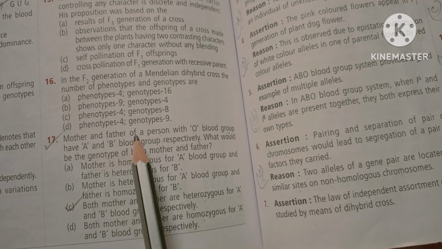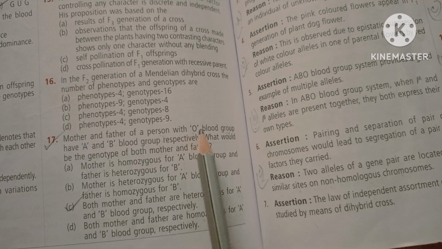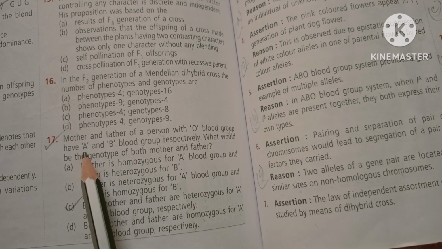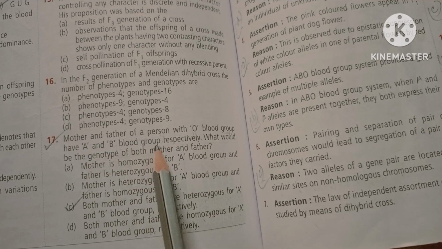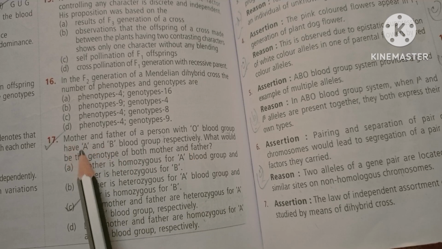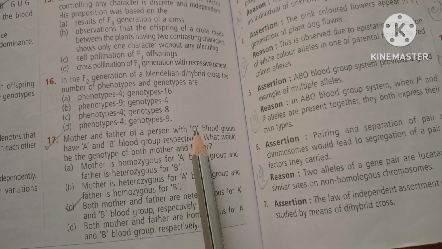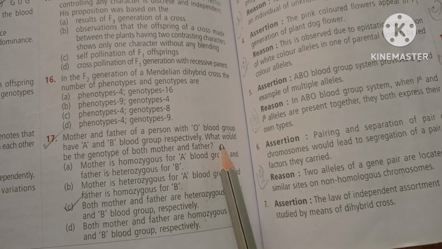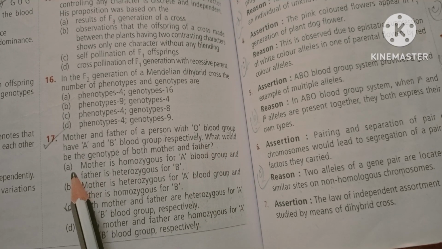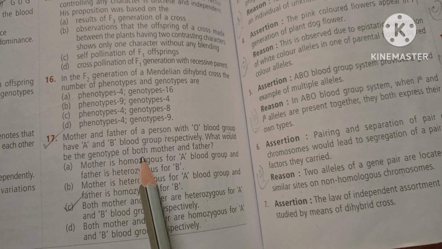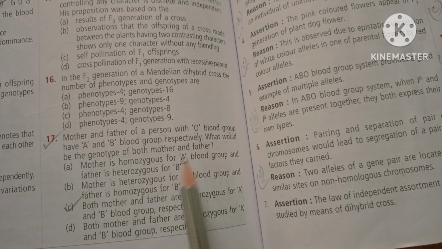Mother and father of a person with O blood group have A and B blood group respectively. Mother A blood group, father B blood group, person O blood group. What would be the genotype of both mother and father?